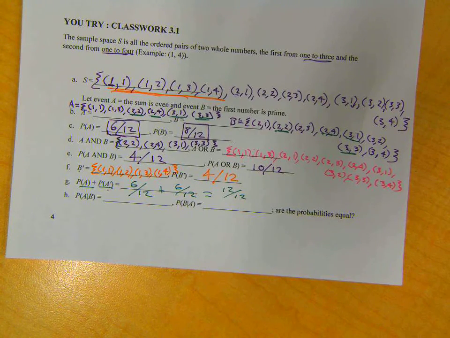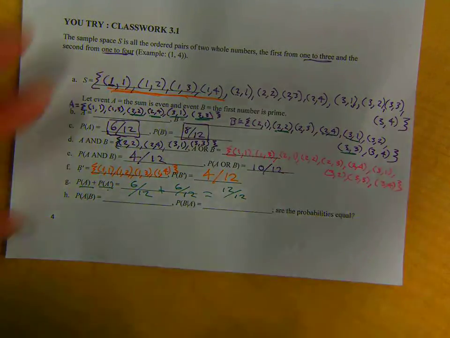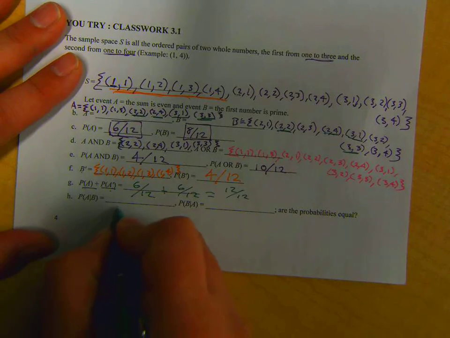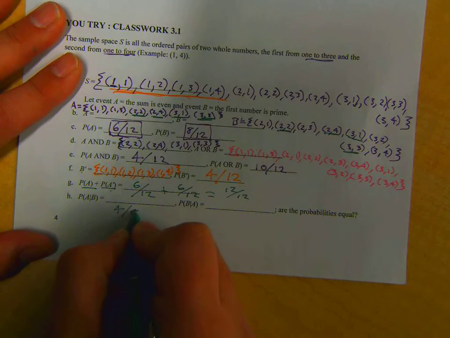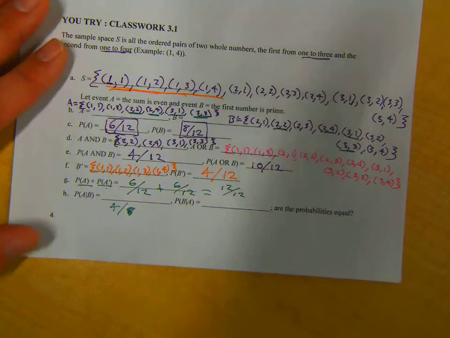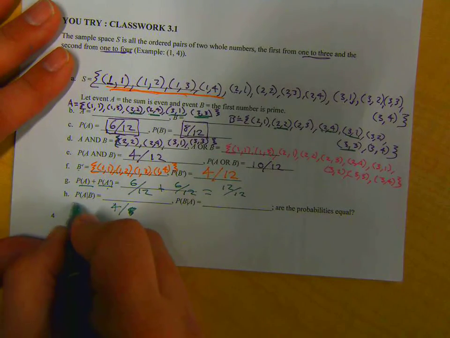A and B. I have all of these: 2, 2, 4, 3, 1, 3, 3. I have 4 things out of how many B's? 8. So we had 8 things in there. So 4 out of 8, or 1/2, is our probability of A given B.